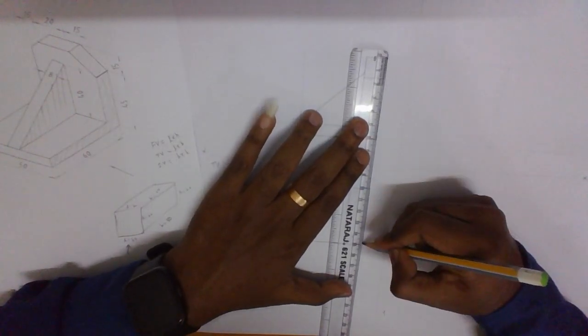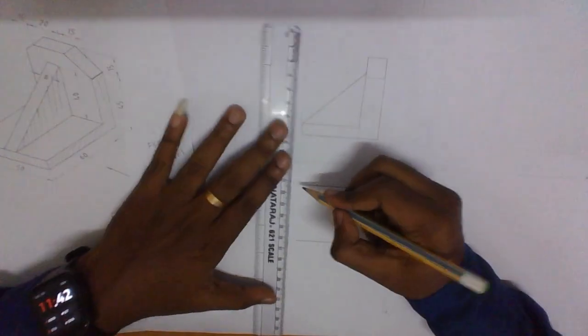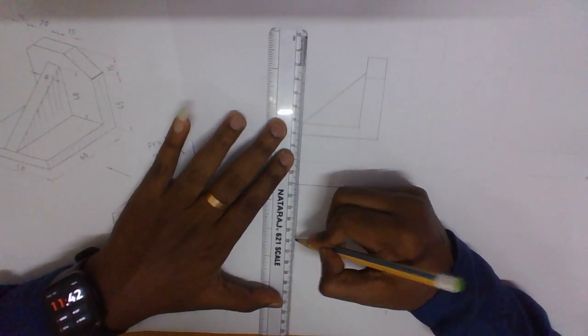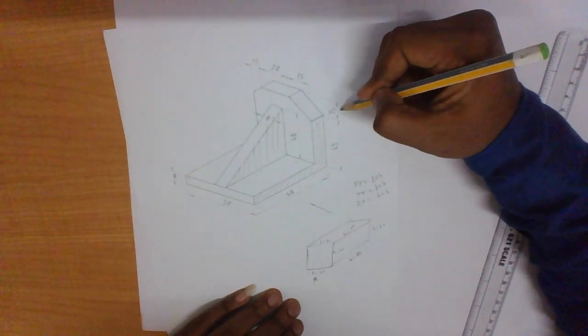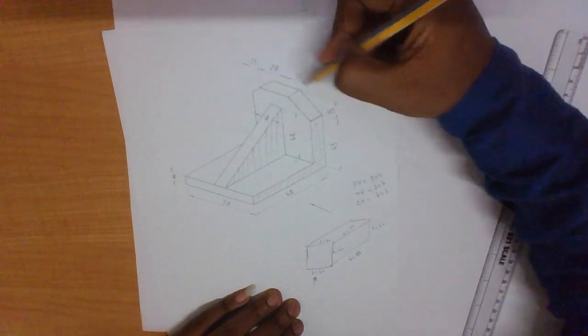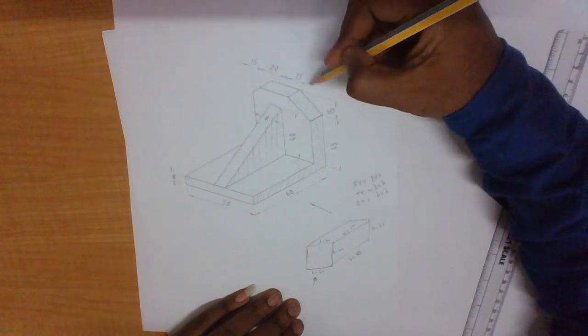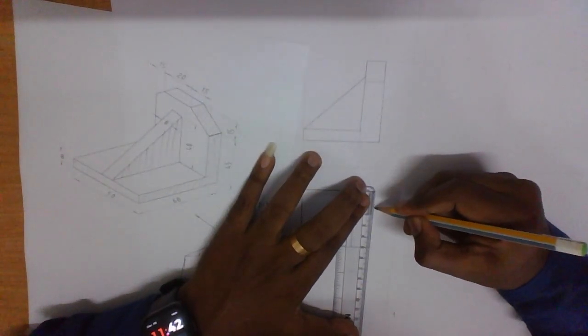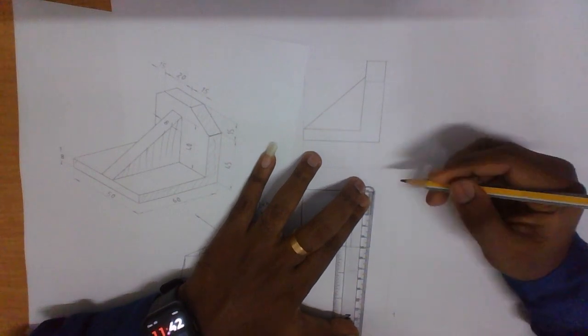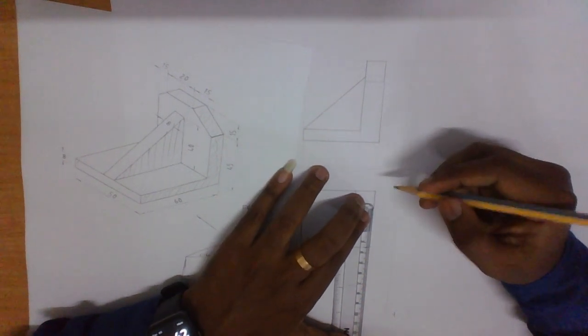I can just draw that and do the thicker lines. Okay. Now I will have some 3 segments over there, right? These 3 segments, this distance is 15, 20 and 15. So what I will do is I will mark 15, and then I will mark 20, and the remaining portion will be 15.